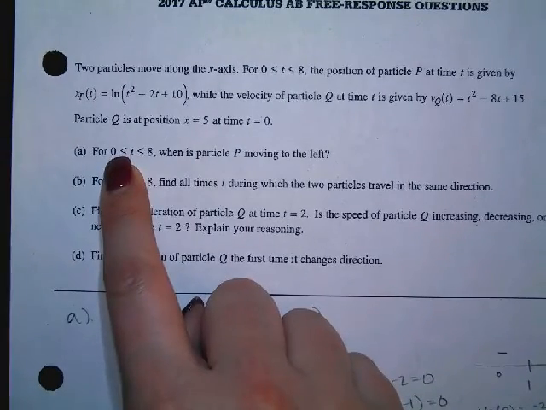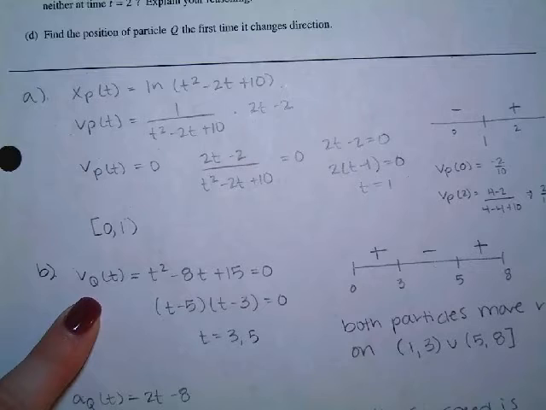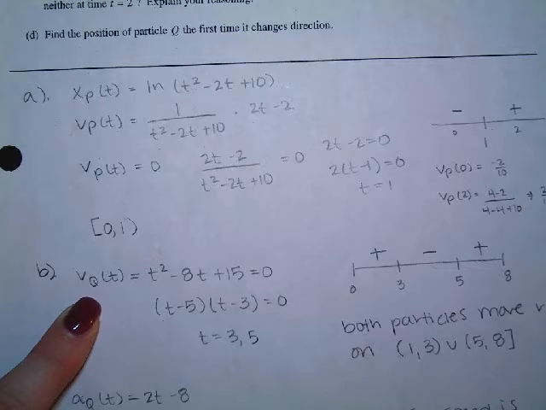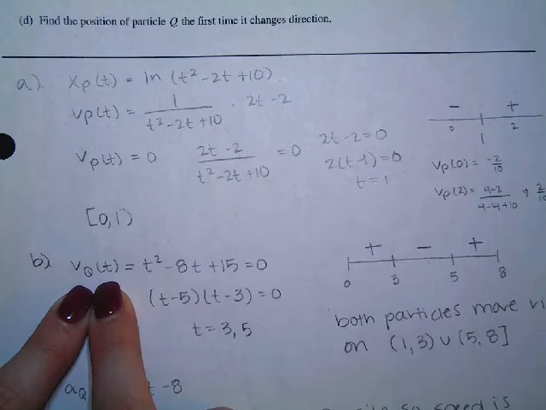Oh, okay. Part B. So here they said where are both particles moving to the right? So what I did is I took the velocity of Q, yeah.